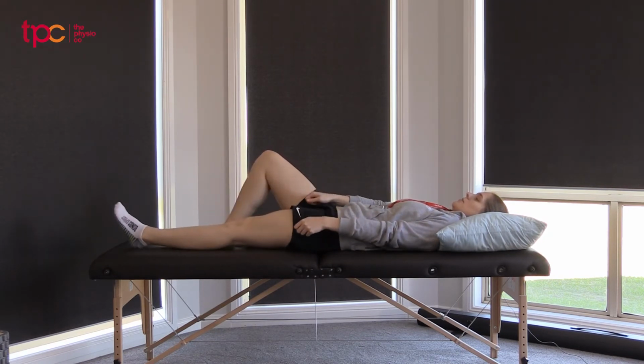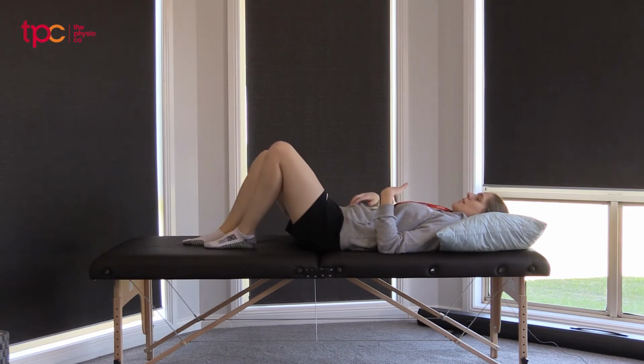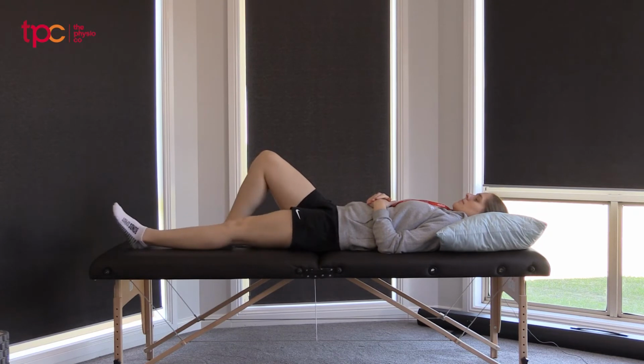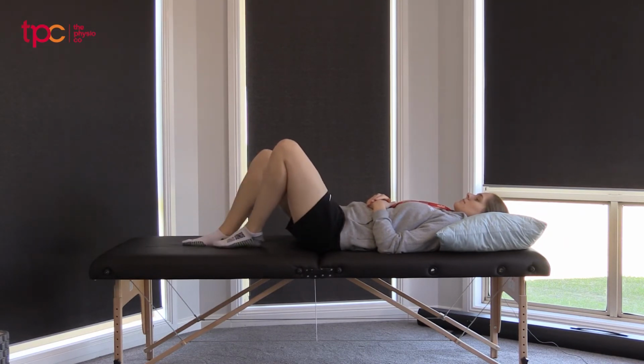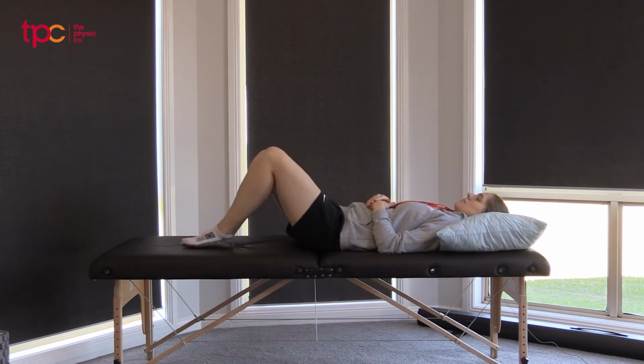Or you can also use a towel or a scarf to help slide it up a bit further. Okay, very good.